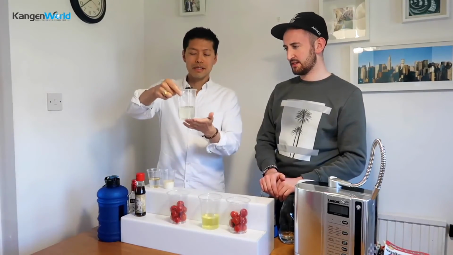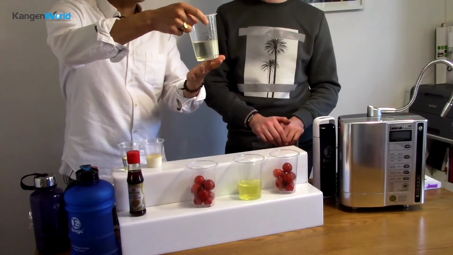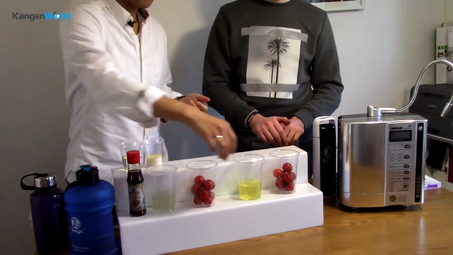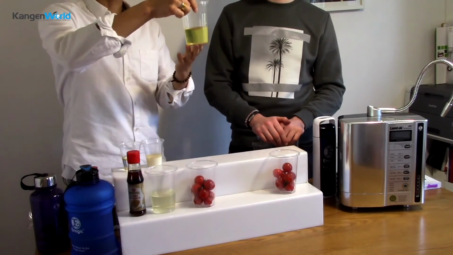Okay, so let's have a look at this. This is what was washed out using the tap water. Wow. And this is what was washed out using the strong Kangen water. Wow. Okay, so any guesses what that yellow stuff might be? It has to be all the pesticides and herbicides and stuff. Absolutely correct. So these are our pesticides, our herbicides, our insecticides.